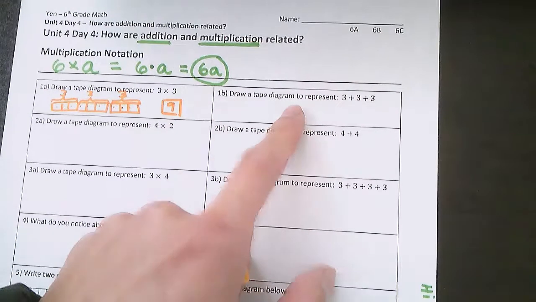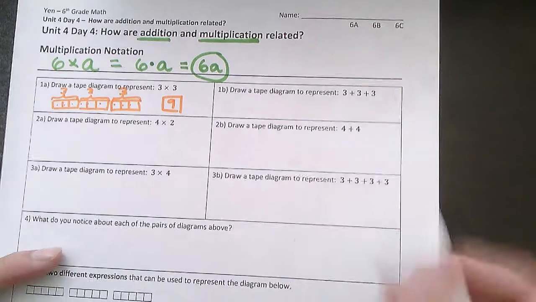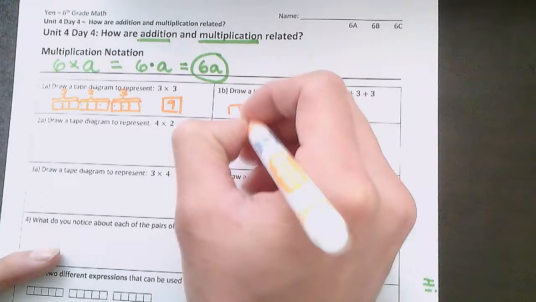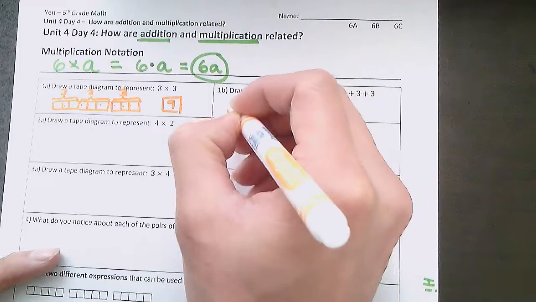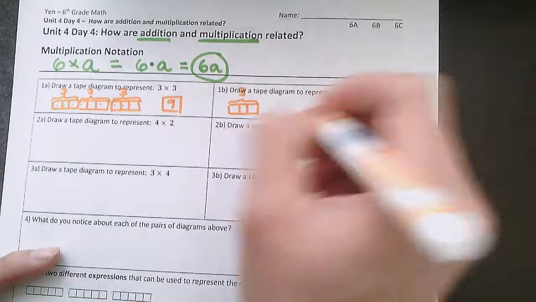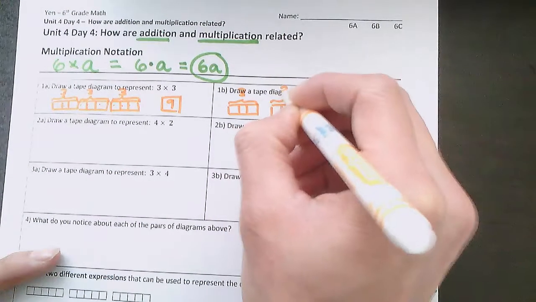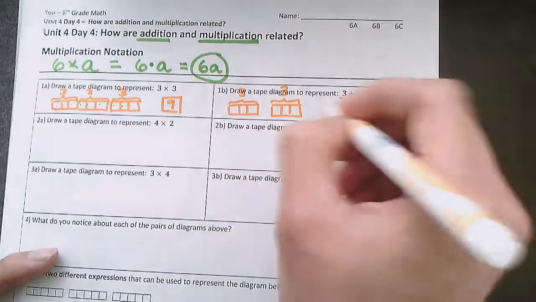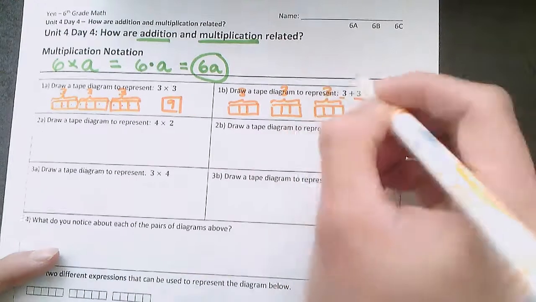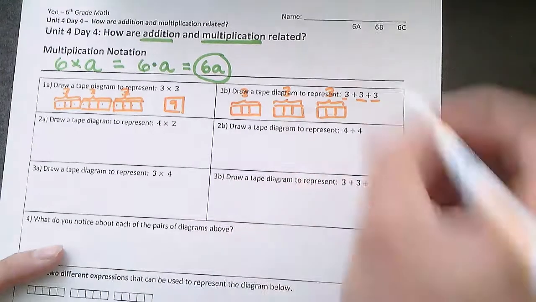Here it's asking us for a tape diagram to represent 3 plus 3 plus 3. Now you might already be thinking that might be pretty similar. So we're going to have one group of 3 for that. There's 3. Another group of 3 for this second 3. There's 3. And another group of 3 for that right there. There's our last group of 3. And altogether, 3, 6, 9. We have 9 altogether.